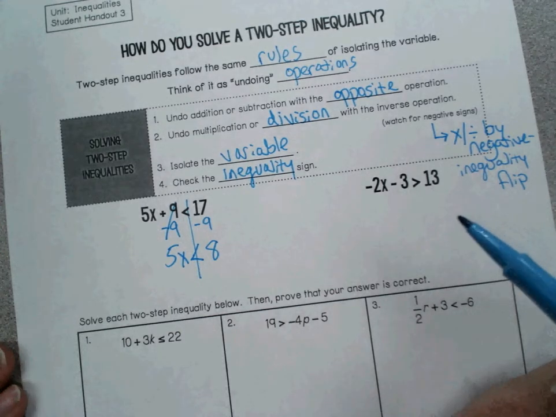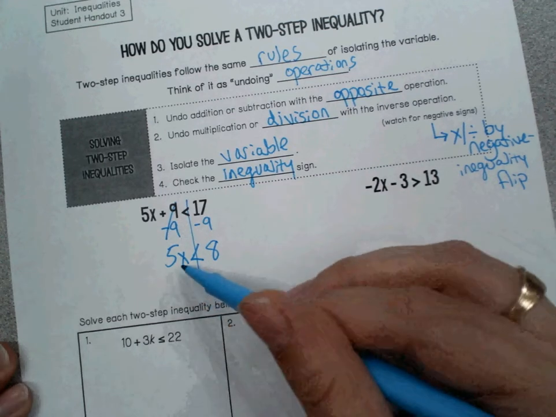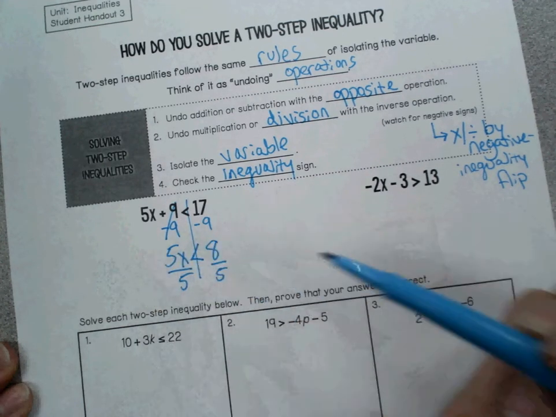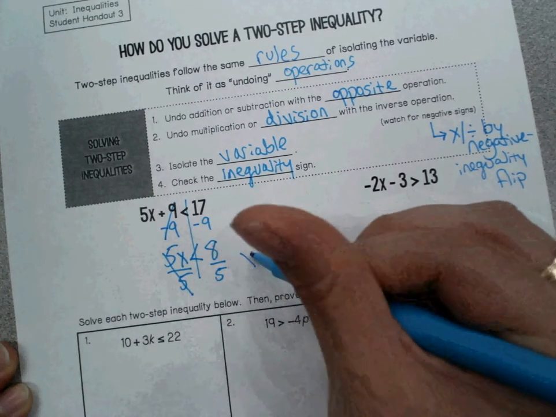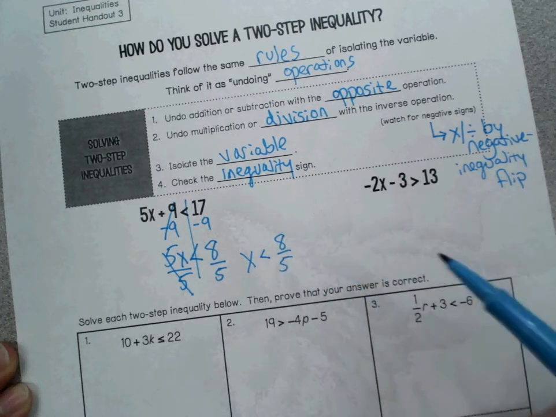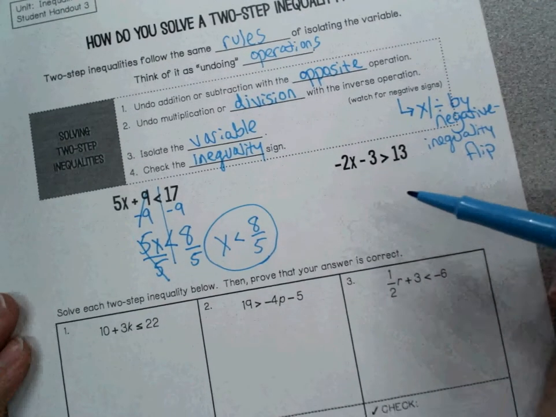Then from there, we want to get x by itself, so it's 5 times x. So we're going to divide by 5 to get rid of that. Divide by 5 on the other side. 5 divided by 5 will cancel. We're just left with x. And in this case, we can't really divide 8 by 5, so we can just leave it as a fraction. And that's our answer.